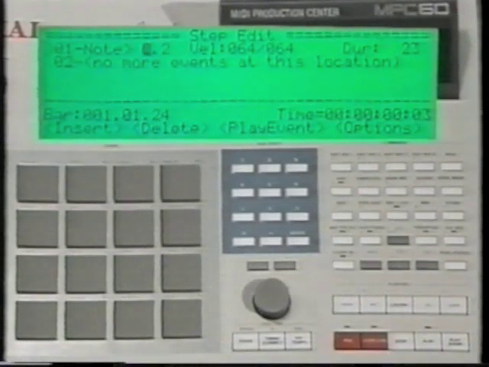Each event has its own data fields. For example, a note event, shown on the screen here, has 4 fields: the note pitch, the velocity, the release velocity, and the duration. But each type of MIDI event has its own unique data fields depending on what that event does. To edit a parameter of a particular event, move the cursor to the desired field and change it.